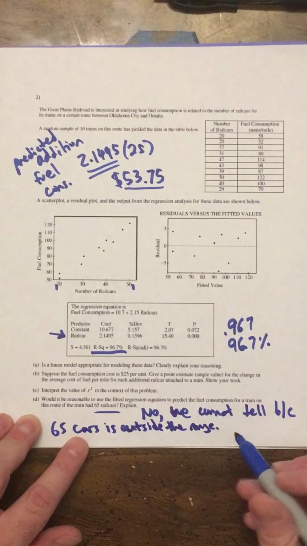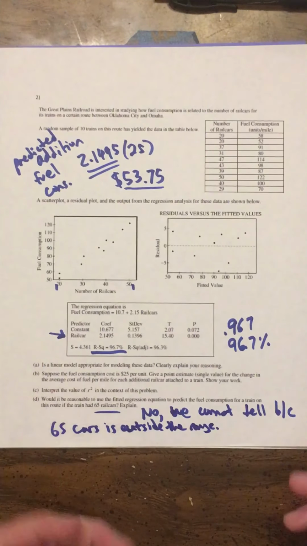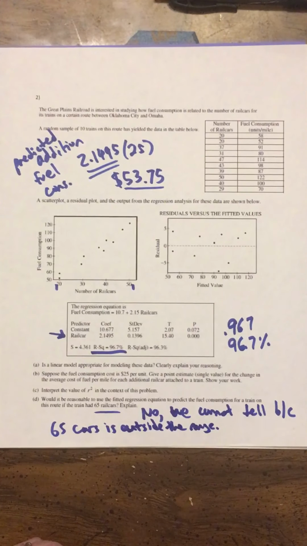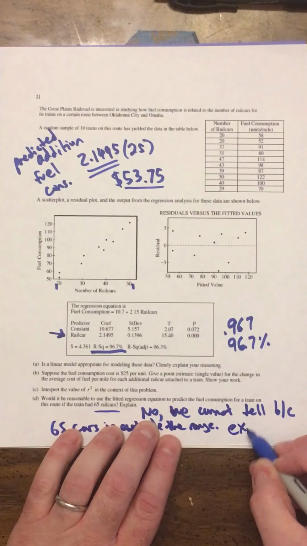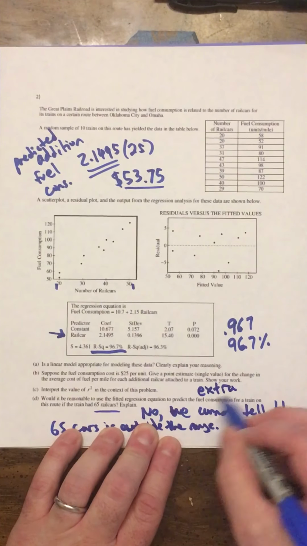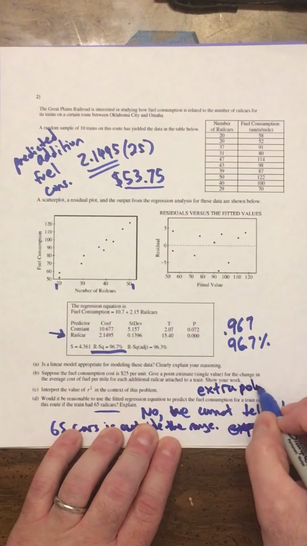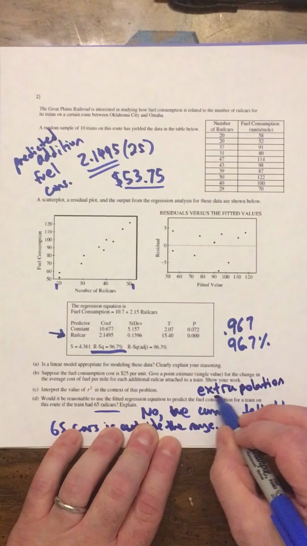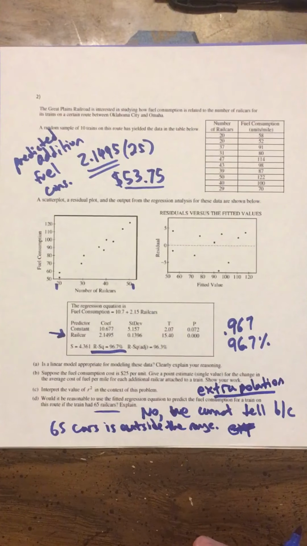You could also mention that this would be an example of extrapolation, and it's not a valid way to make a prediction. Okay, so you don't want. So this is a case of, I can't spell, I'll put it over here. Extrapolation. So extrapolation we don't want to use in regression because it sometimes doesn't give us good results.